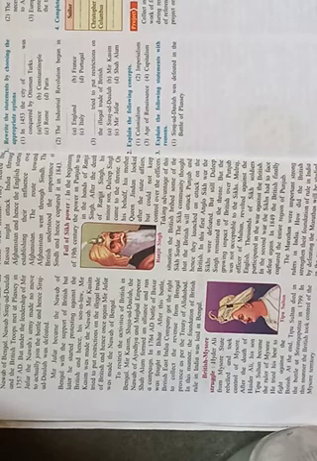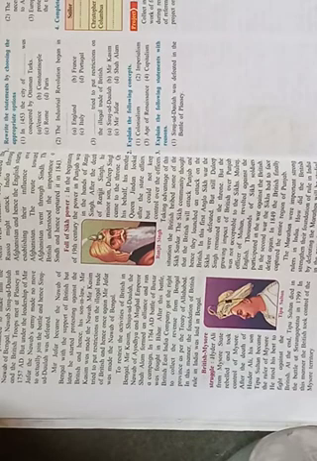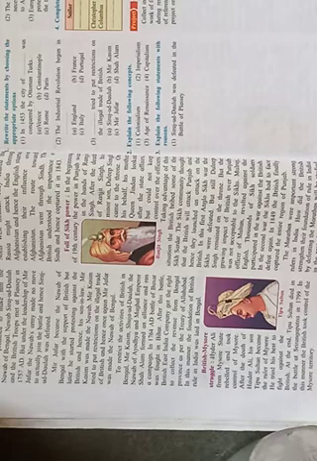The Marathas were an important, strong ruler in India. How did the British strengthen their foundation of rule in India by defeating the Marathas? This will be studied in the next chapter.